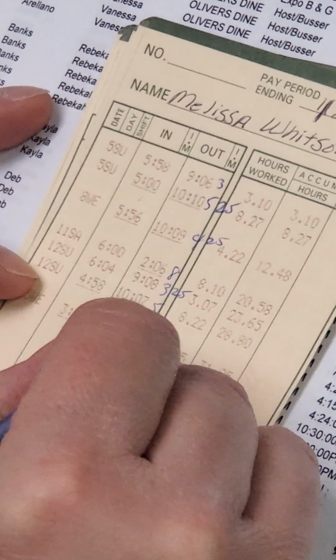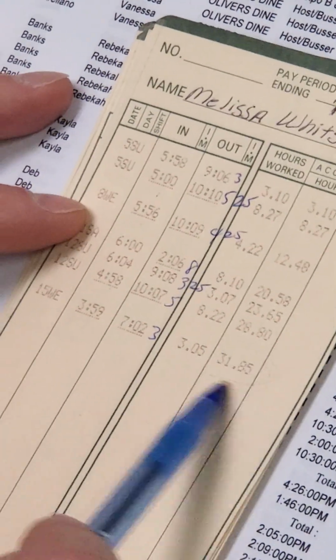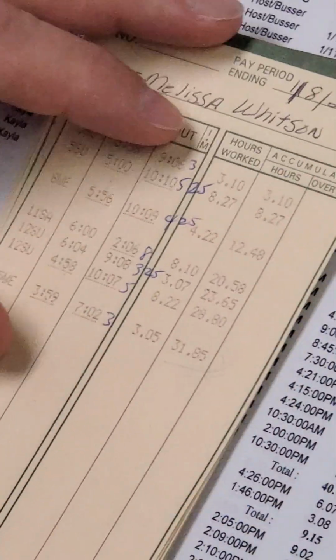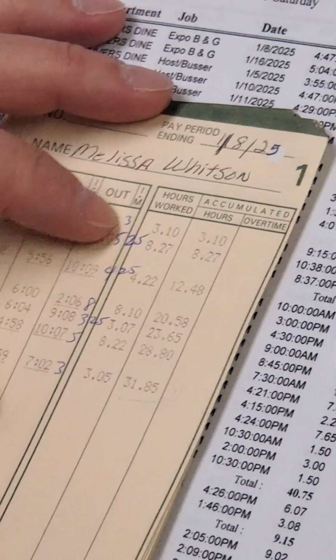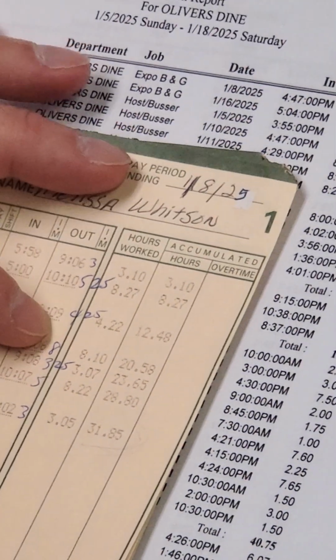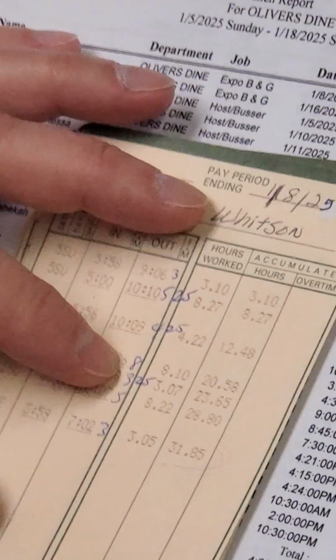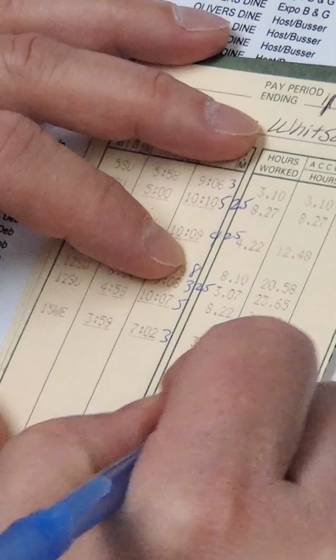4 to 7, that's 3 hours. Or like I said, you could take this total number because the numbers usually come pretty close. If you add all these numbers up, $31.75. Yeah. So it's very close.